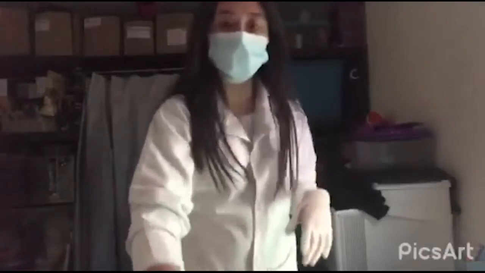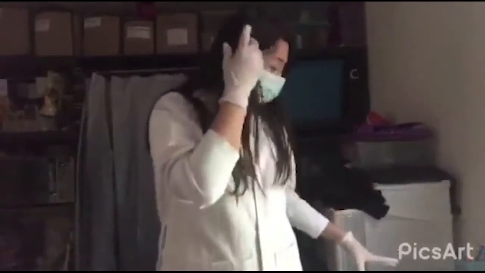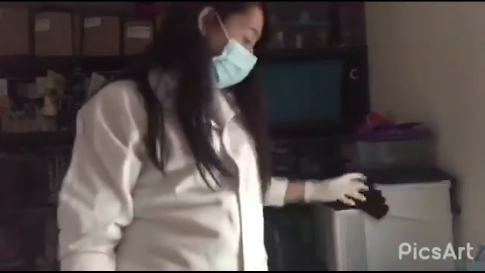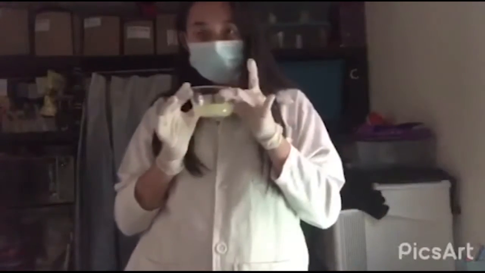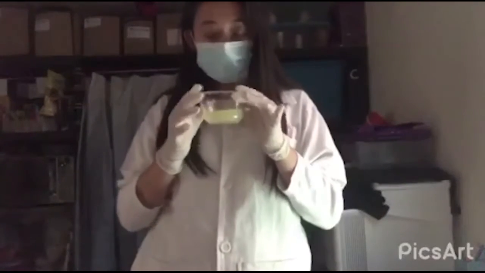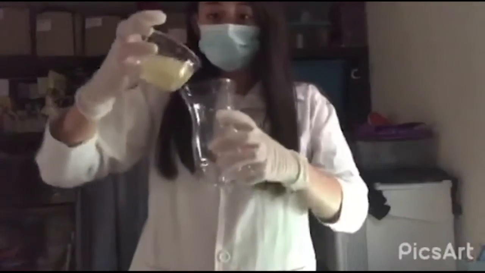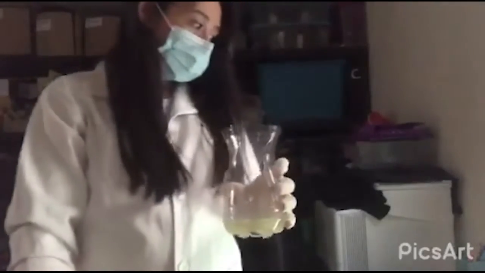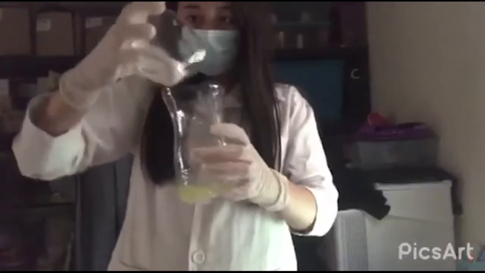For this experiment, we will be using a large container, a teaspoon of baking soda, and a third of a cup of lemon juice, which is around 3 or 4 lemons. First, we pour the lemon juice into the container. Then, we add the teaspoon of baking soda into the lemon juice.